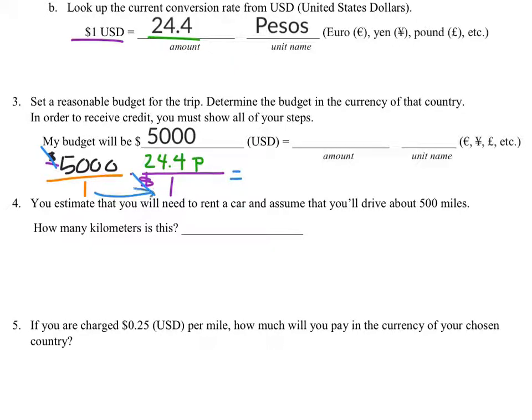I've got 1 times 1 is 1. I'm not really worried about that. We'll make that a phantom 1. But I've got 5,000 times 24.4. So I just put that in my calculator. I get 122,000 pesos. So that would be our answer for this problem. So that completes number 3. On number 4, you estimate that you will need to rent a car and assume that you'll drive about 500 miles. How many kilometers is this?